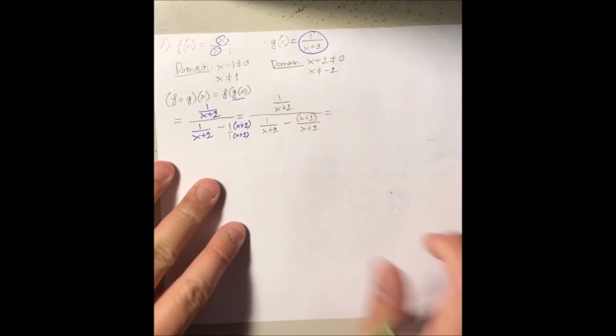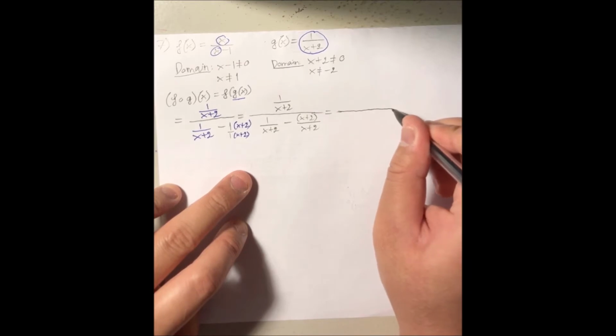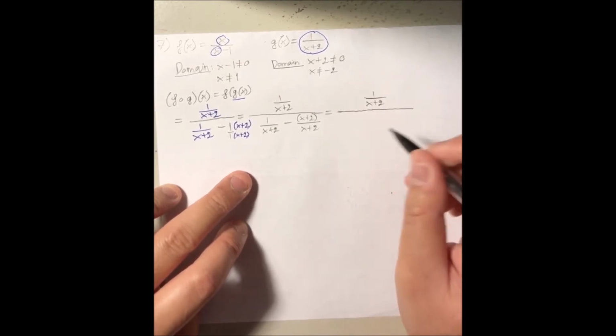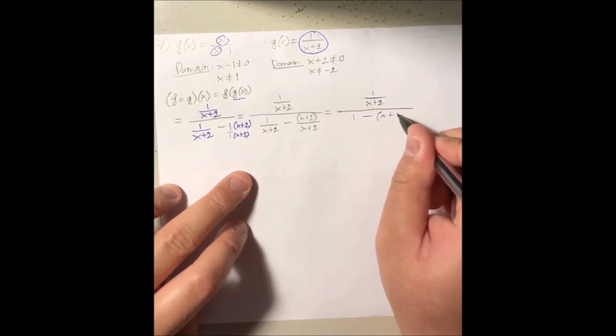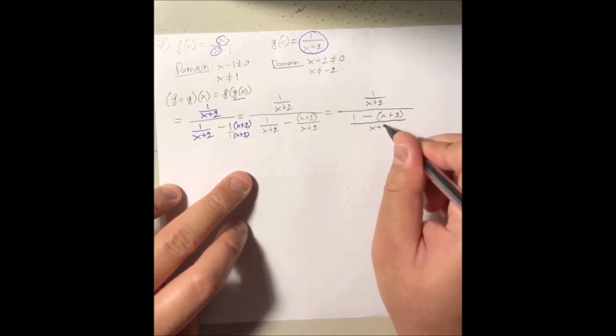Now, with the common denominators in the overall denominator, I'm going to have 1 minus parentheses x plus 2 all over x plus 2.